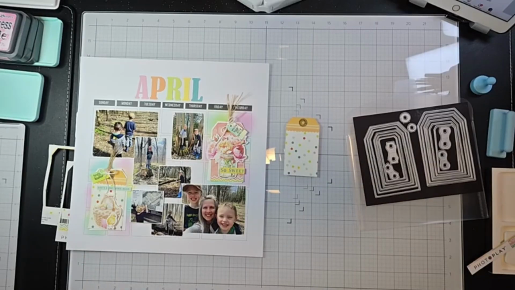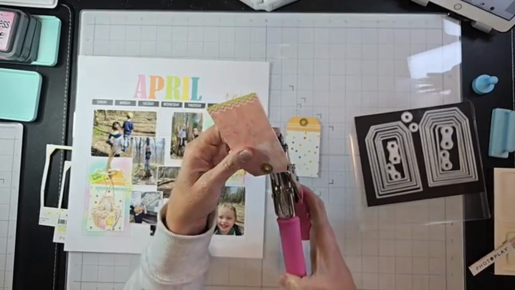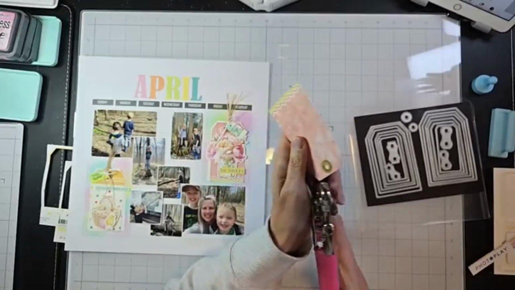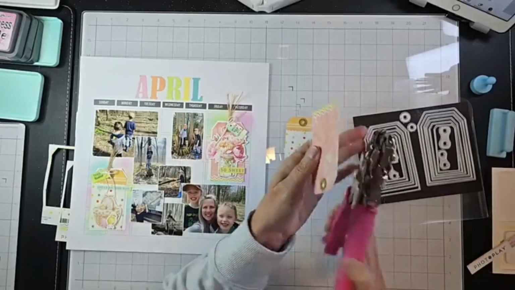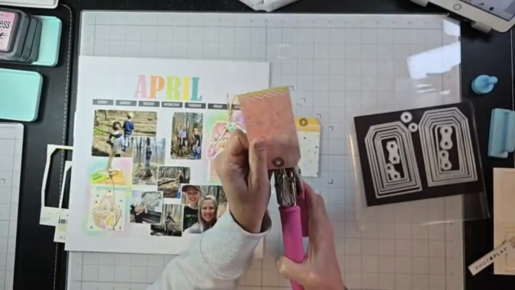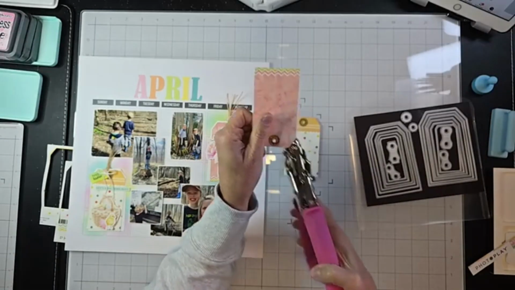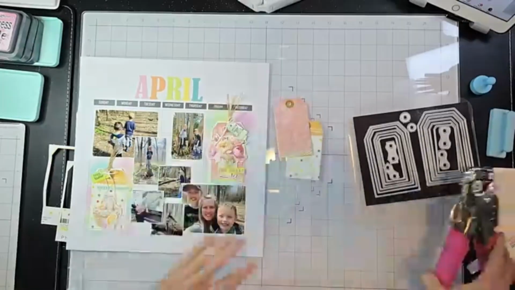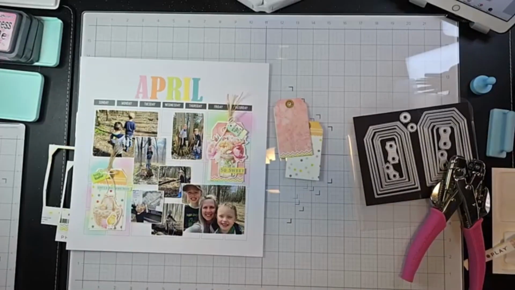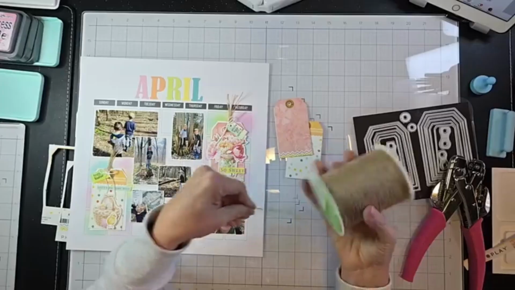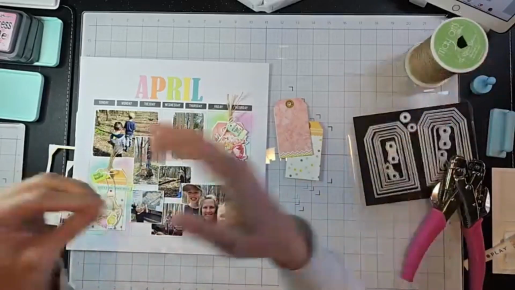So I'm just gonna pierce my hole in my tag. Did I use a big hole or a small hole? I think I used a small hole. So I'm just gonna put a hole right there in the tag, and then I will grab some of this natural twine. I don't really measure. I just kind of know how much I need.